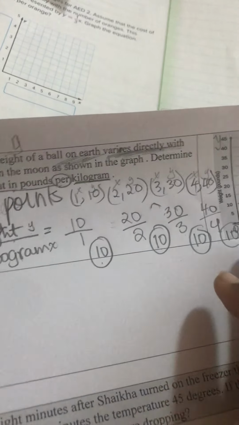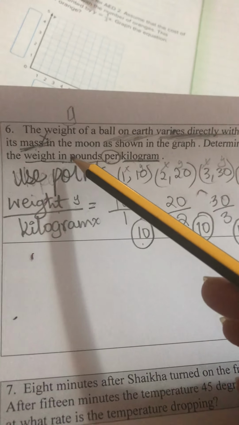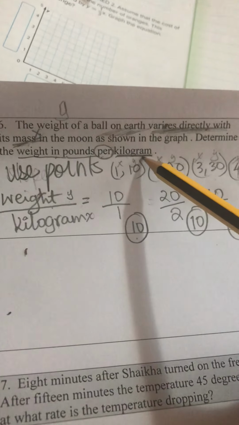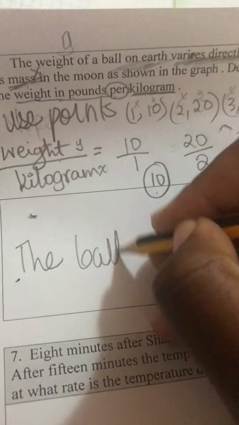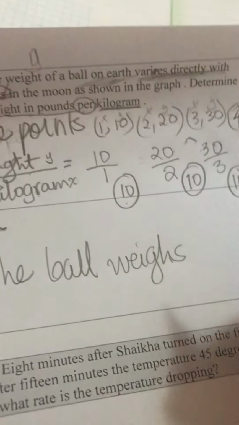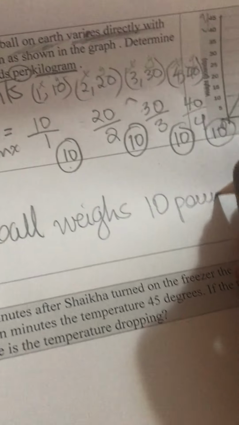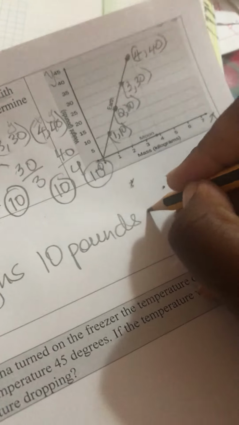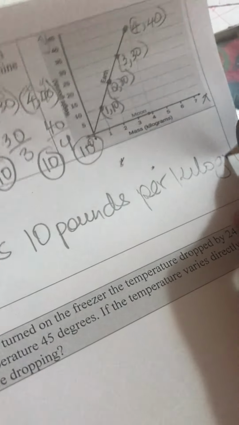Direct variation. Okay? So what does it want? Determine the weight in pounds per kilogram. So I will say the ball weighs 10 pounds per kilogram.